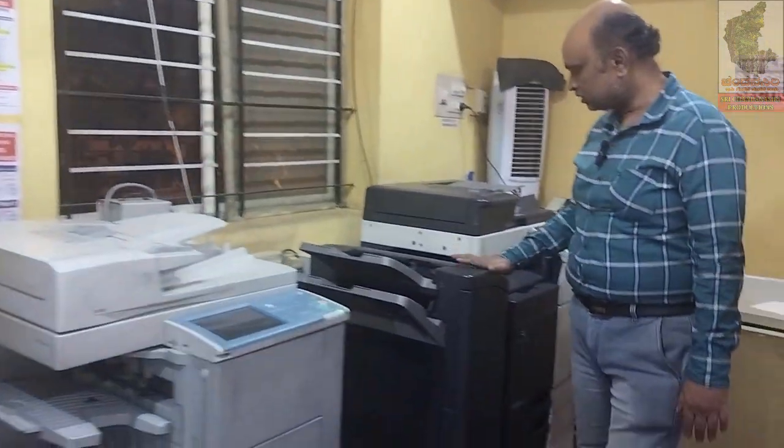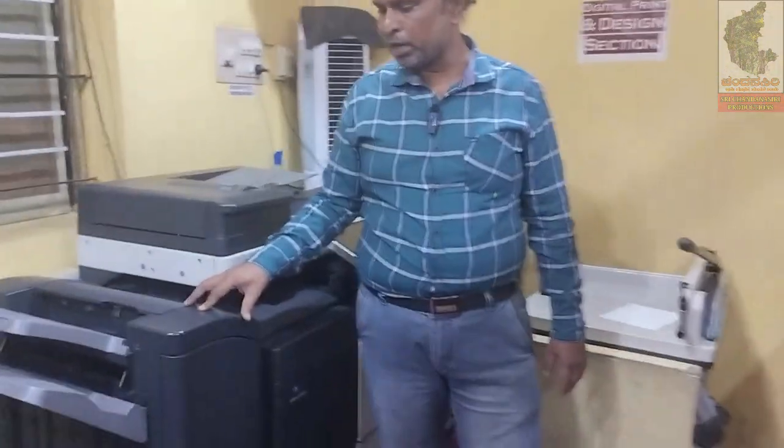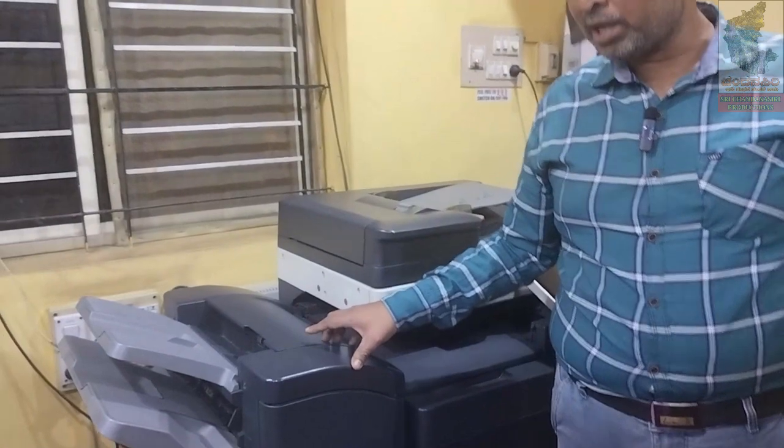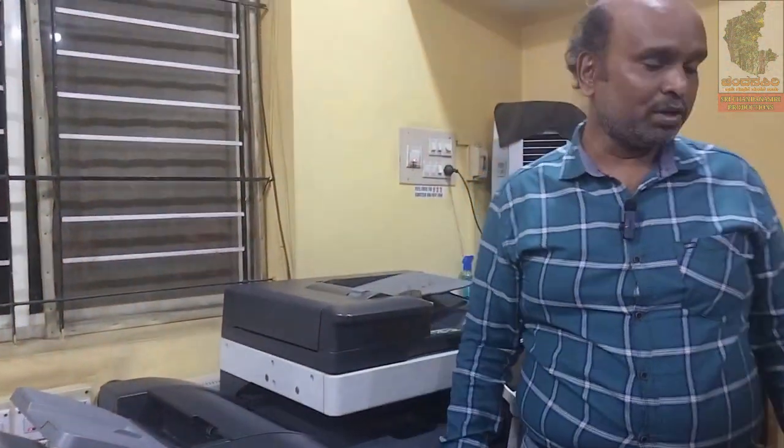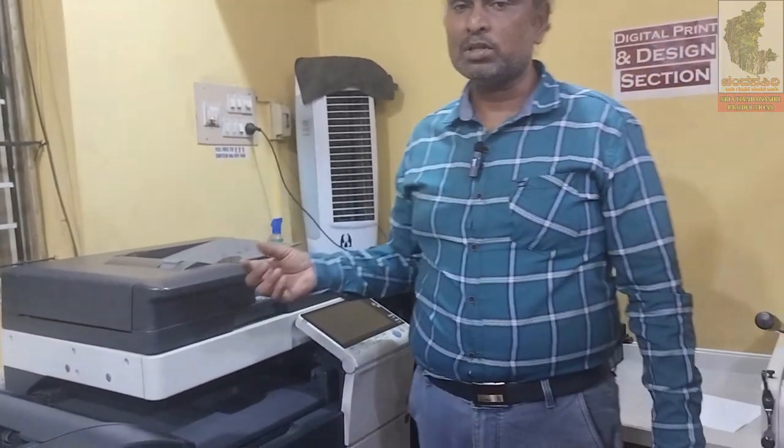And this is another MFP. This is a color digital printer. We have bought this machine because we are into color digital printing business. As we do project work, we also print books.